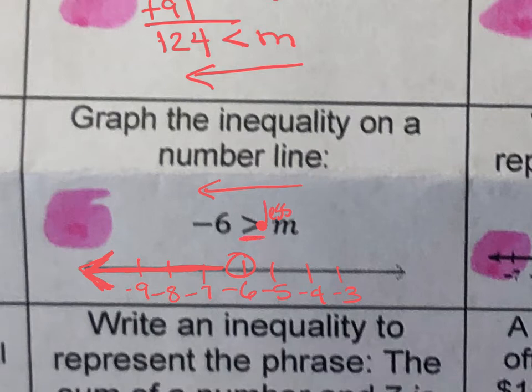So since that little equal to mark is not there, hang on, sorry. I don't know why that won't erase. Anyway, that right there is not there. So we're going to leave it open.